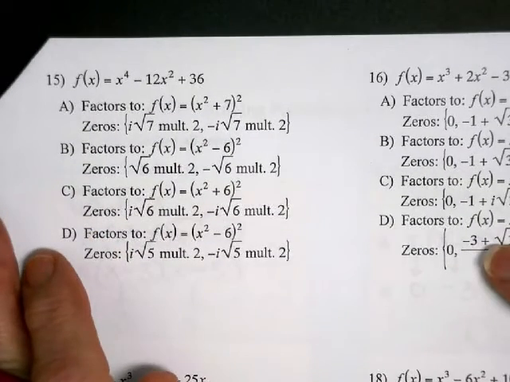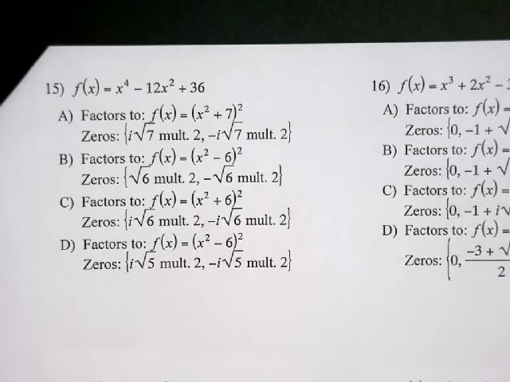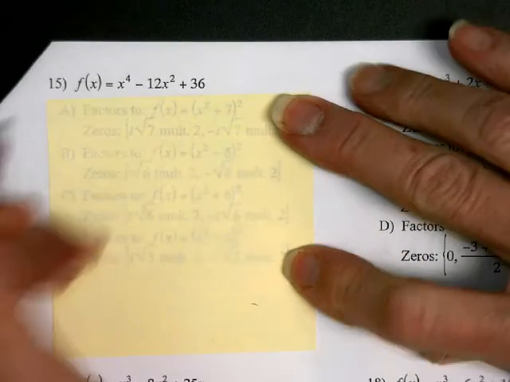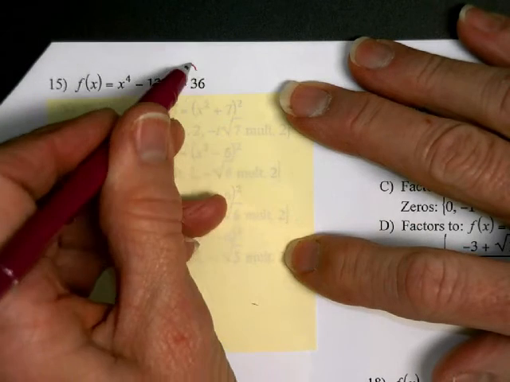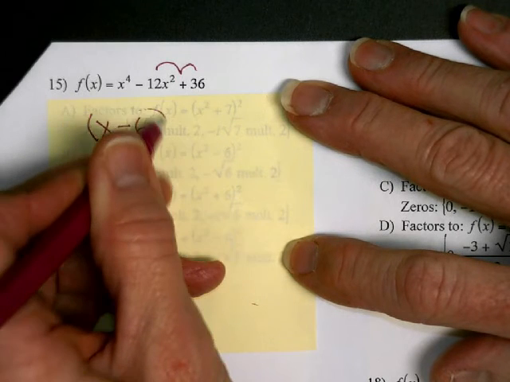There's a minus there. Let's see what 15 has. 15 is back to a plus. Okay. 15. We'll go ahead and do 15. See how it shapes out.